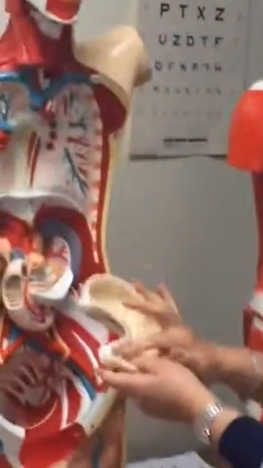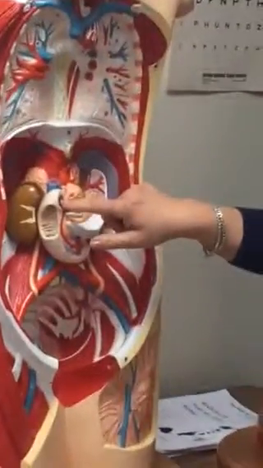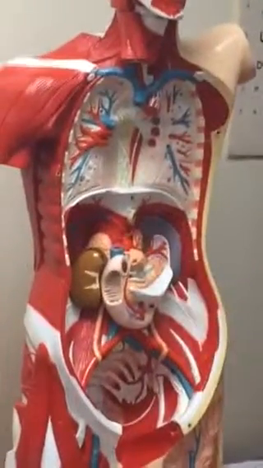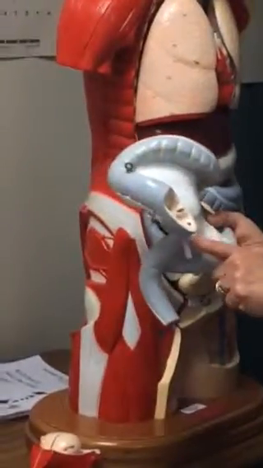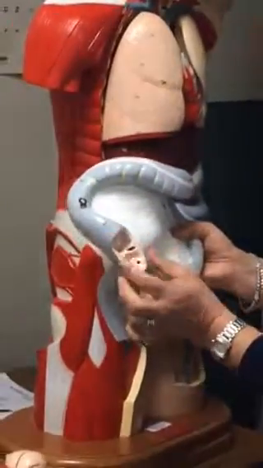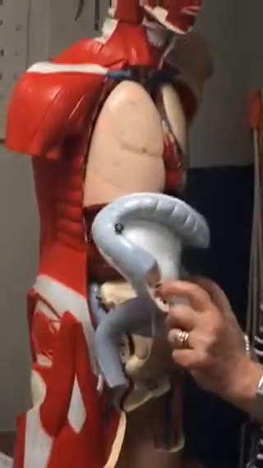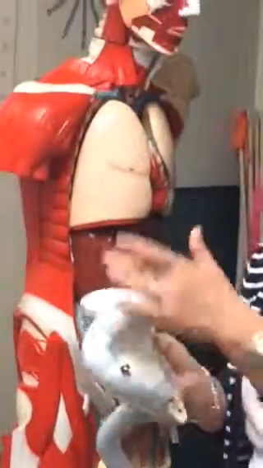So the sphincter between the stomach and small intestine is the pyloric sphincter, and the sphincter between the ileum and the cecum, or the beginning of the large intestine, is called the iliac sphincter. So we know these sphincters along the alimentary canal.